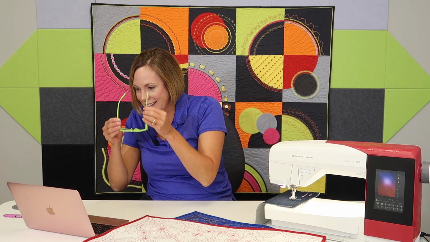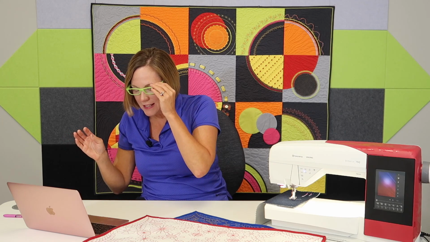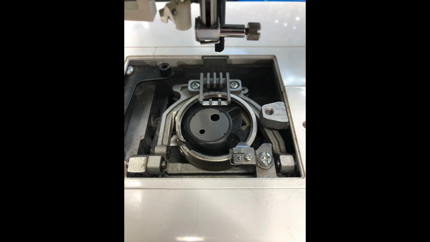All right, next up. Oh my gosh. Okay, so this one was just kind of humorous. If you don't get the picture, when we took a look at what the problem was, somebody had taken the bobbin case, which in this machine is a drop-in bobbin, and they've taken it out, probably cleaned it, and then put it in upside down. And that is how it came to us. There was no bobbin in it, so that might have been a clue, but that's probably why it's not working, is there's no place for the bobbin to go.